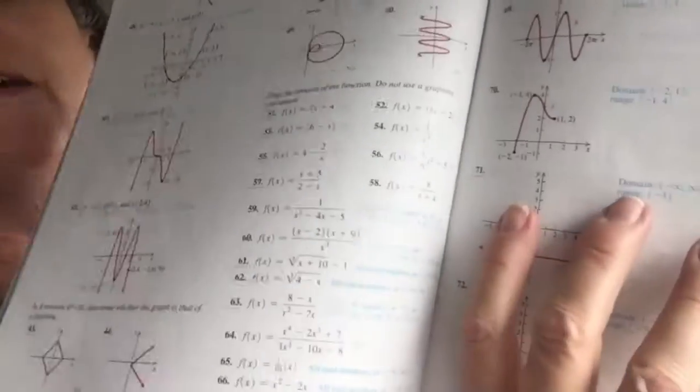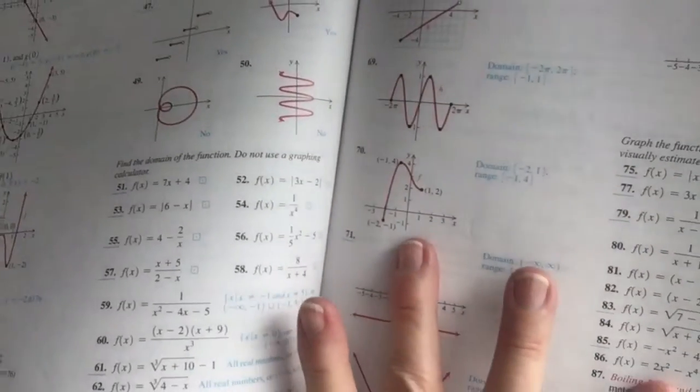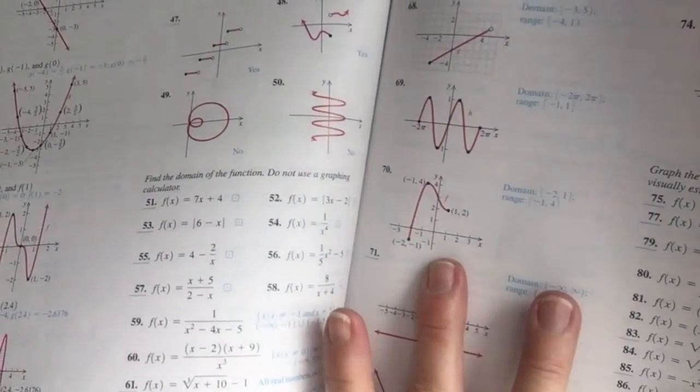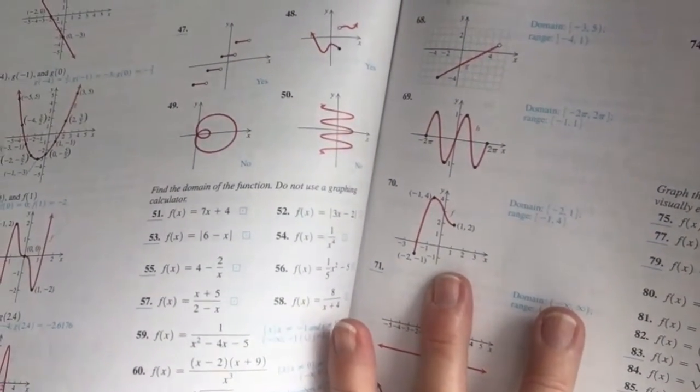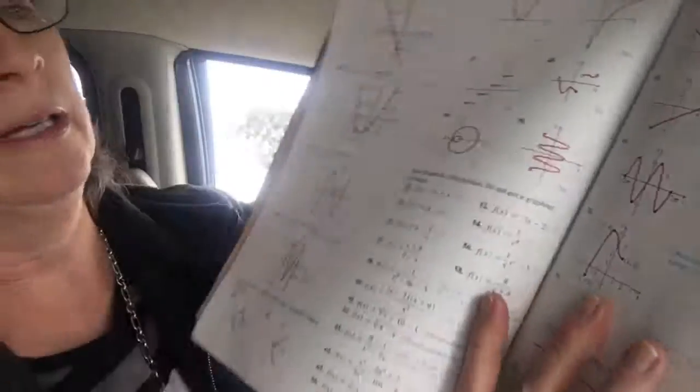So you're basically going to take, when you're doing the domain of a picture like that, the leftmost point and the rightmost point will be your domain, and in between those, the lowest point and the highest point will be your range. And that's all there is to those. So hopefully you've practiced some of those. So now we're going to go and do an 80. And 80 is pretty easy.